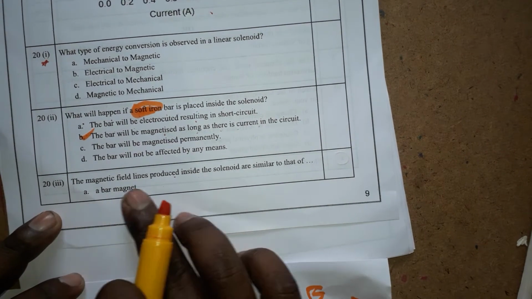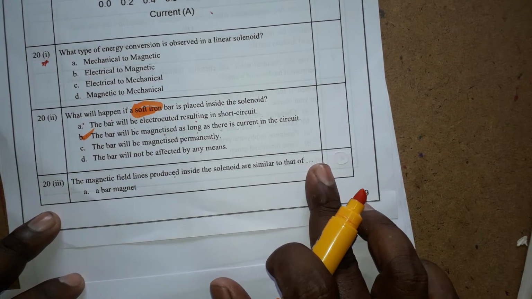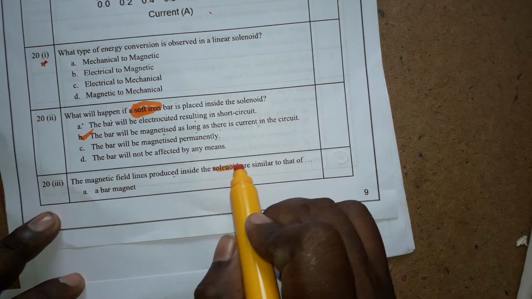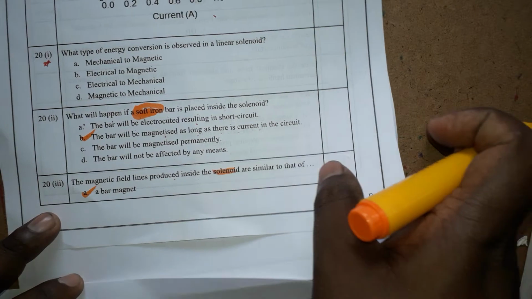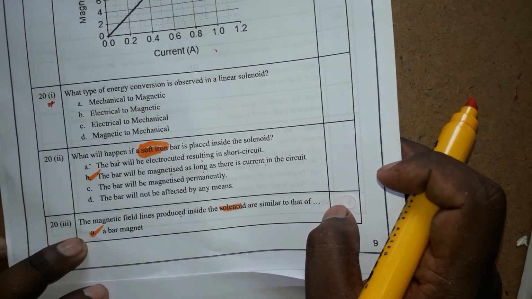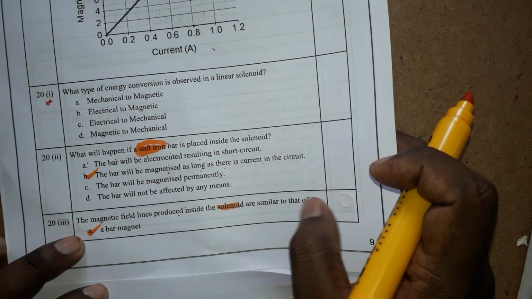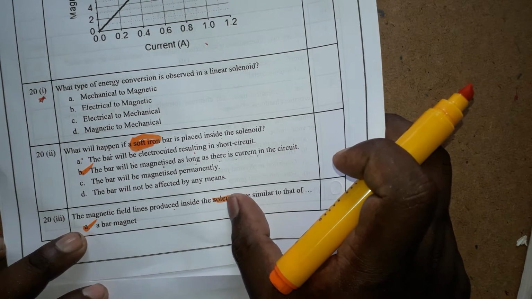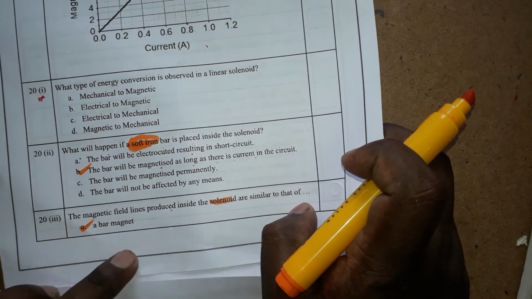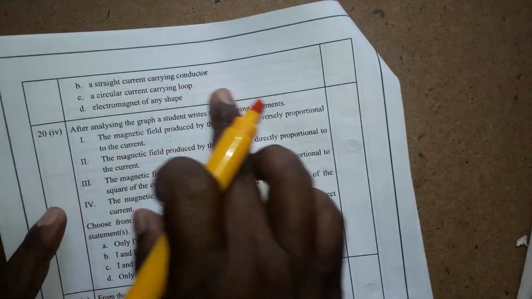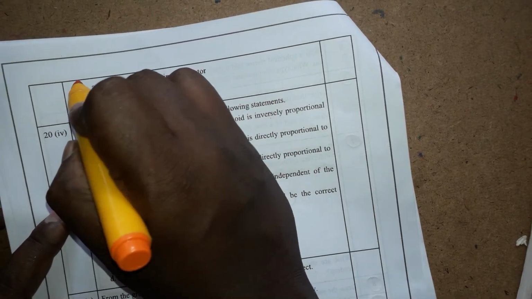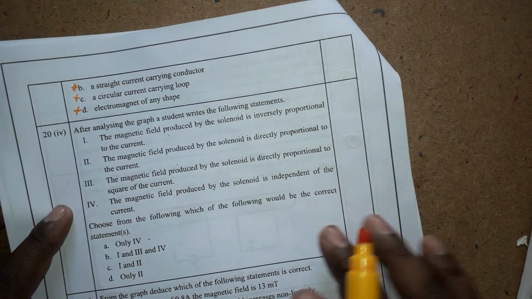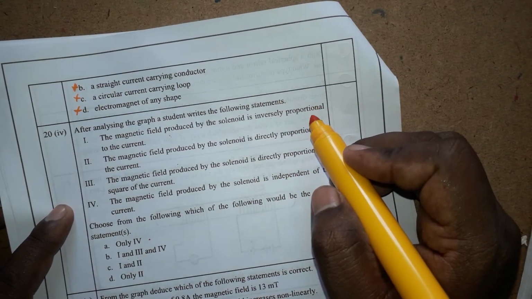The next question: the magnetic lines produced inside the solenoid coil are similar to what? We already know the solenoid coil behaves like a bar magnet, but it is a temporary magnet. The magnetic field and all the properties will be the same, except that this is an electromagnet and the other is a permanent magnet. So the solenoid coil behaves as a bar magnet. This question is over. Remaining answers will be wrong.